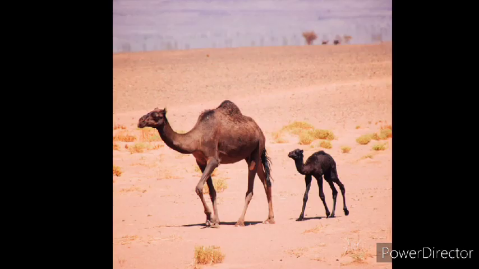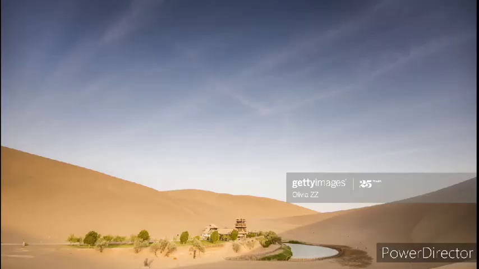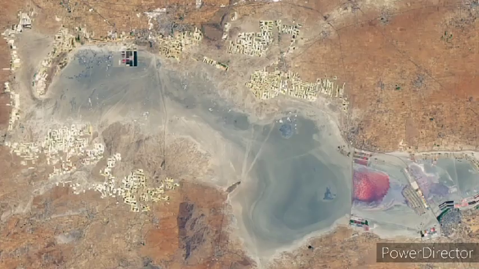Even agricultural activities are found around the oases. I have told you about oases. Here they grow bajra, jowar, maize, sesame, dates and chilies. These crops are grown in desert regions. And in some places we find salt lakes in these deserts. These salt lakes in deserts are known as playas.